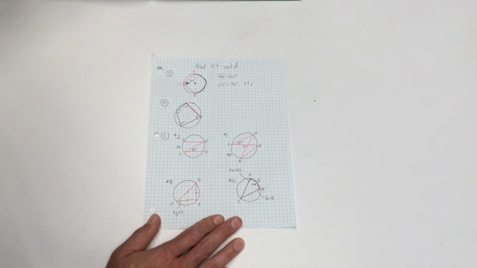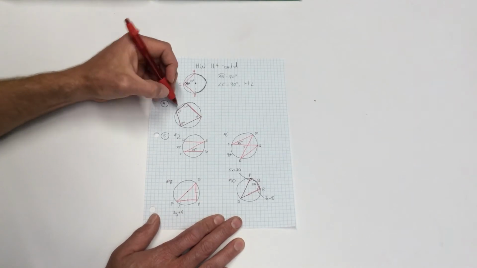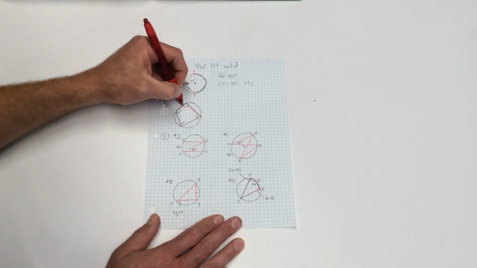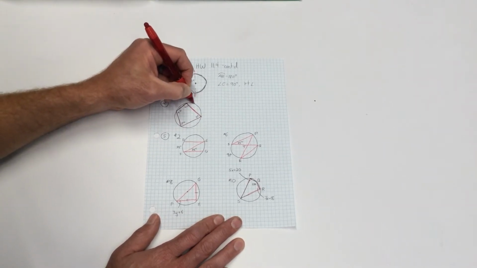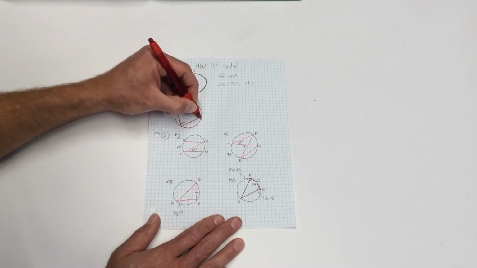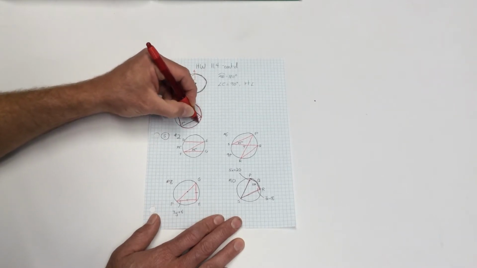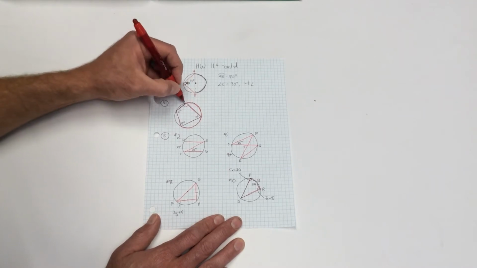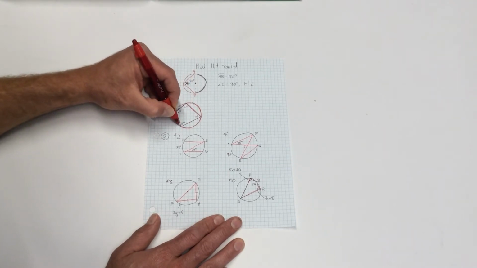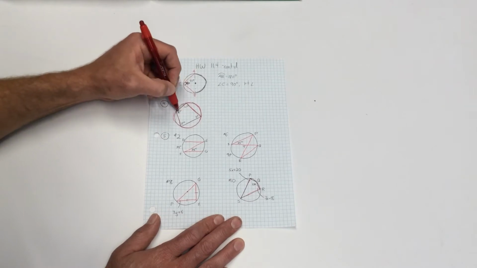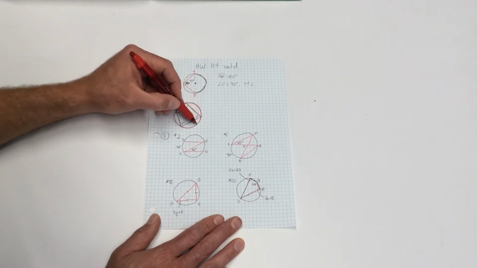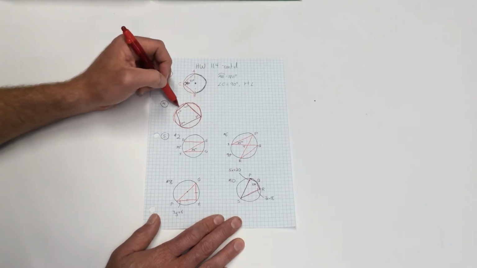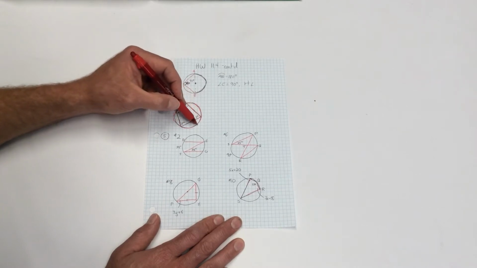Let's look at X. Angle X intercepts this part of the circle, correct? And if I look at the opposite angle Y, it intercepts this part of the circle. So together, X and Y intercept the entire circle. That means they intercept all 360 degrees.